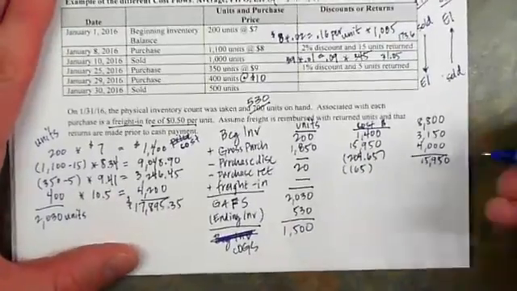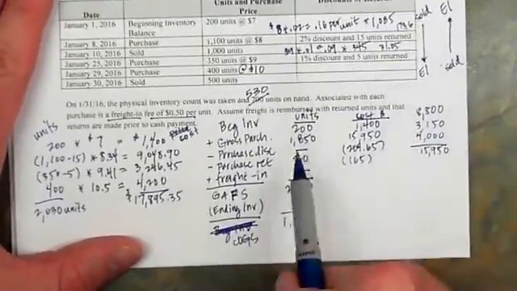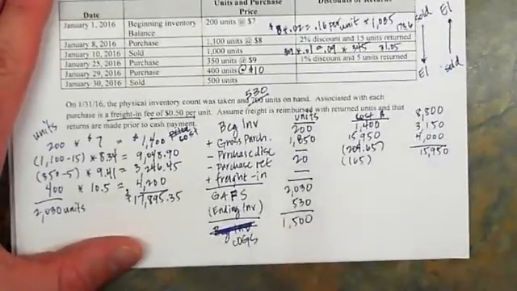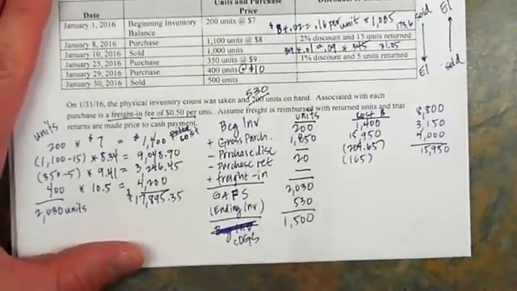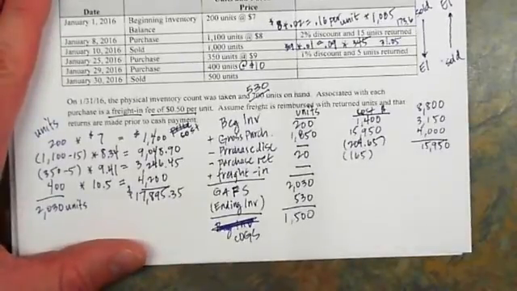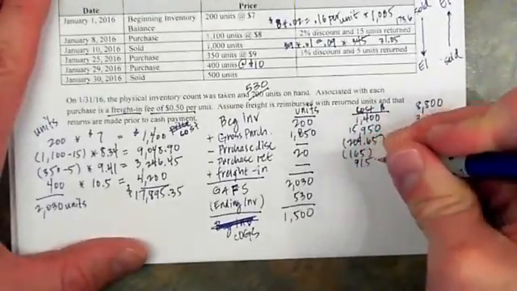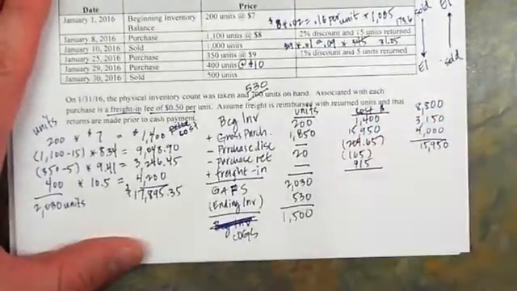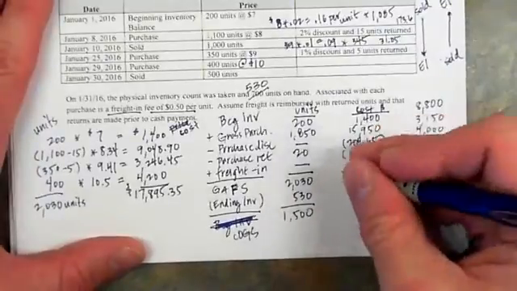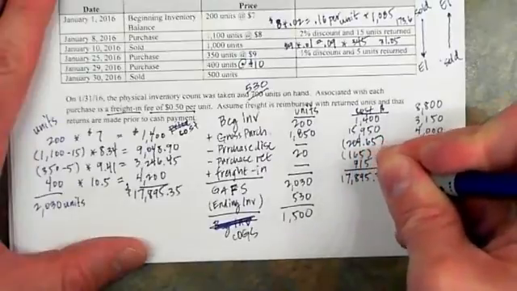The freight in is going to be the number of units we purchased this time, which is 1,850, times the 50 cent per unit freight. Well, that comes out to $925, except that we returned 20, and so that actually nets off $10. And then we add those together, and we can see that it comes out to $17,895.35.